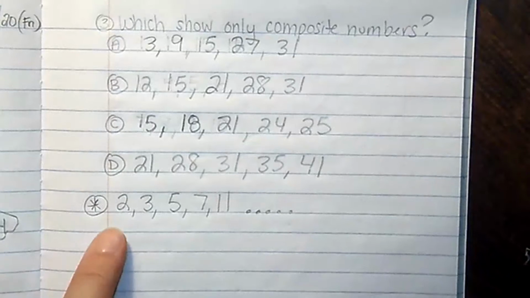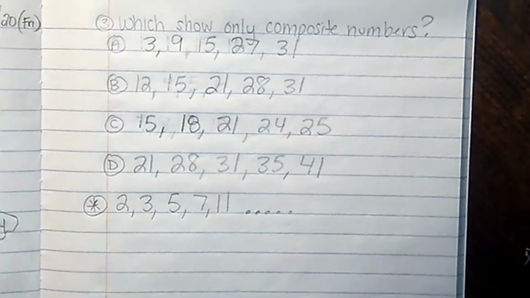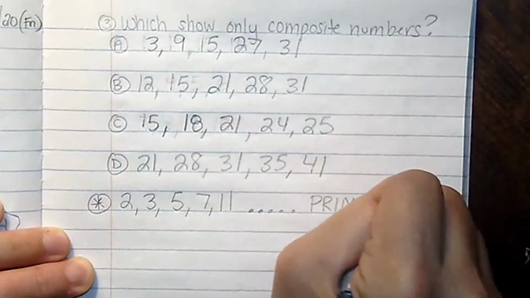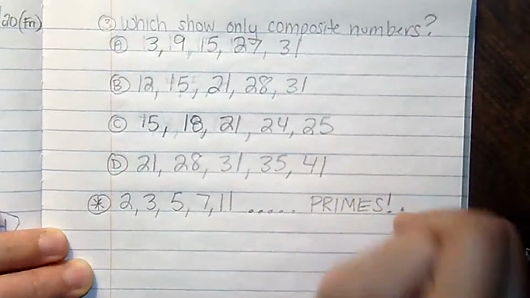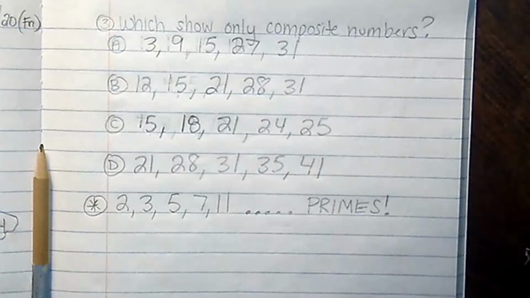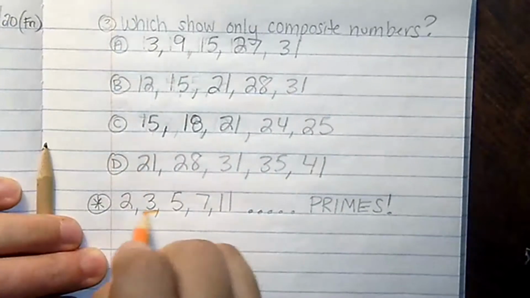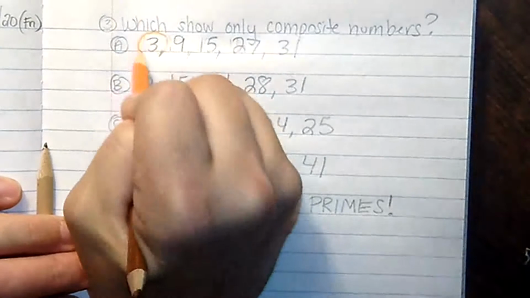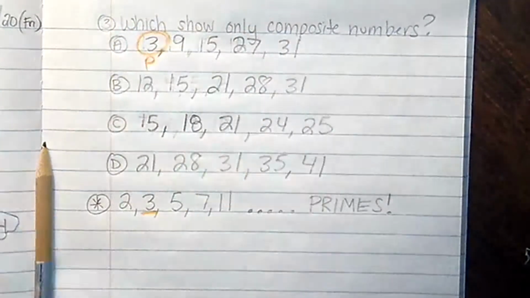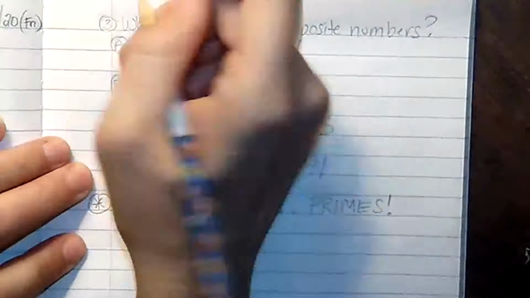Now, these are our primes down here. These are the primes that we've memorized from the song. If you see any of these numbers up there, we know that that can't be the answer. Well, I see 3 right here, and I see 3 right here. So 3 is a prime. So are all of these composite? No way. Can't be A.